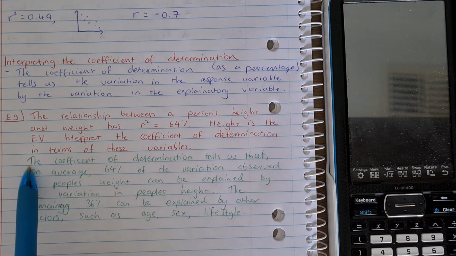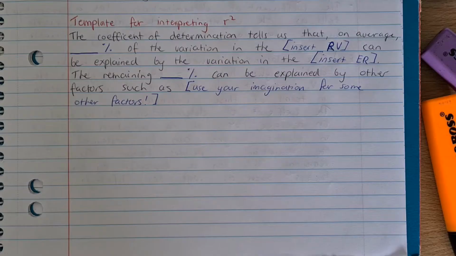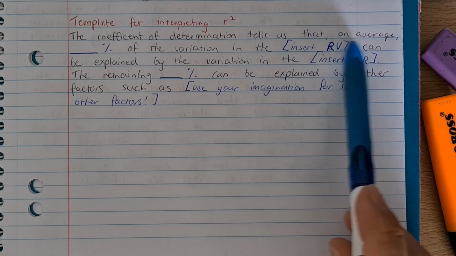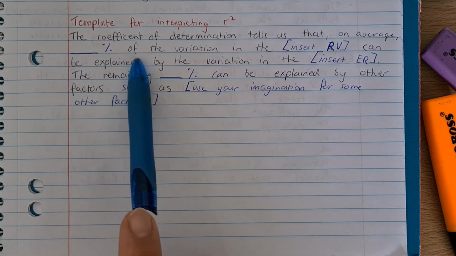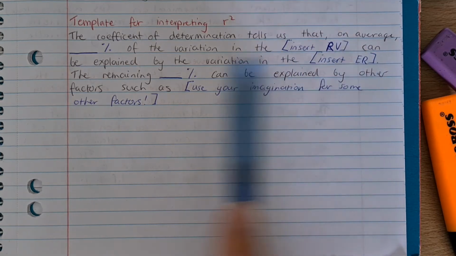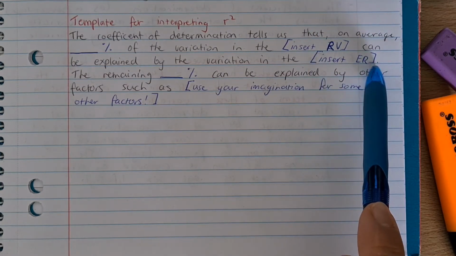So how did I know how to word this and what pieces of information to put where? Well, there's a standard template that we can use to answer any question that asks us to interpret the coefficient of determination. So here is the template that I used for that example just before. The coefficient of determination tells us that on average, whatever your coefficient of determination is as a percentage of the variation in the, and you put your name of the response variable in here, can be explained by the variation in the, put your name of the explanatory variable.